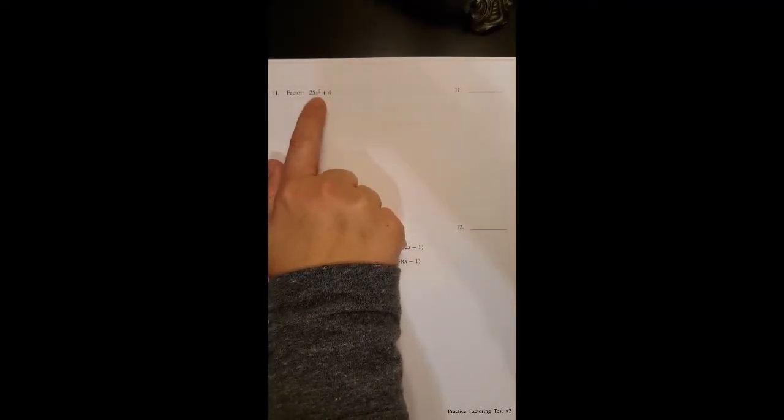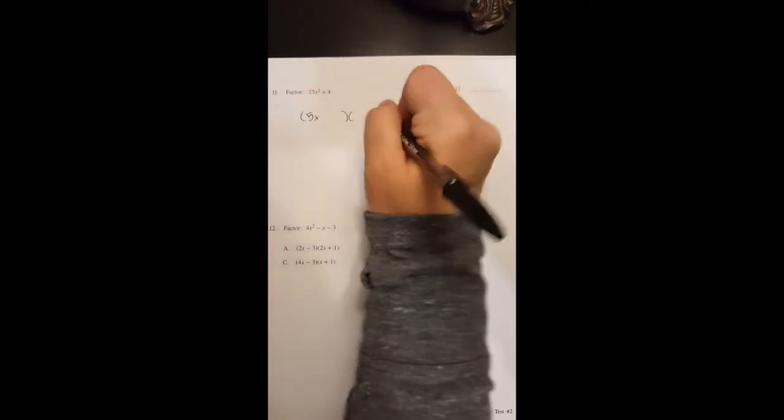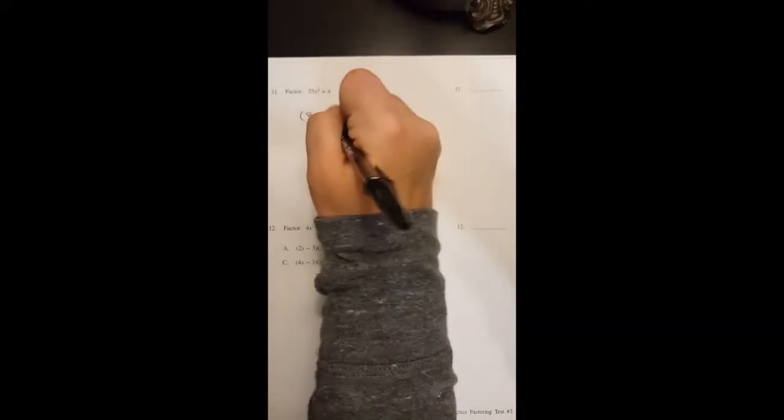Next thing to check for. Here we have a binomial. And 25 and 4 and x squared are all perfect squares. But it's not a difference. It's not a subtraction. So we're not going to be able to use our difference of squares rule. If we tried and we said, okay, the square root of 25x squared is 5x and the square root of 4 is 2, and we did our plus and minus, that's not going to work.